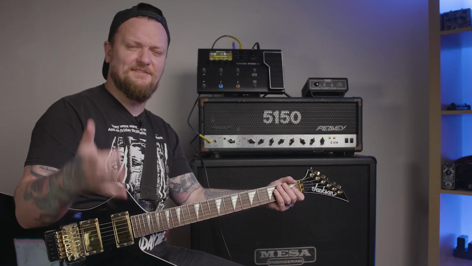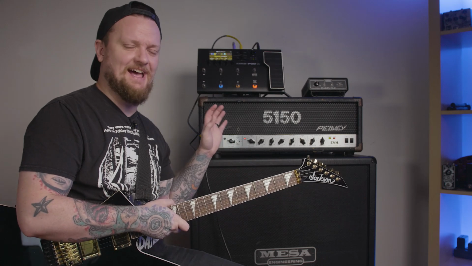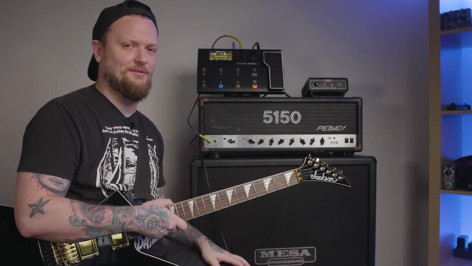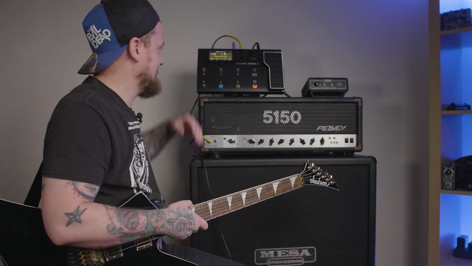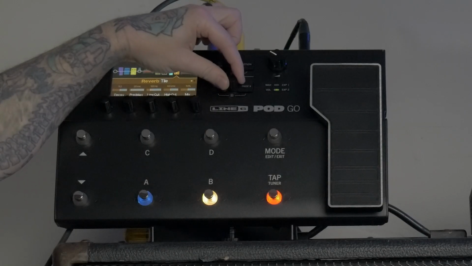And the same thing applies if you want to add effects that you would normally add at the end of your signal chain after your amplifier, like reverbs or something like that. Let's throw a reverb on this guy and we'll show you what that sounds like. Let's do something cool.